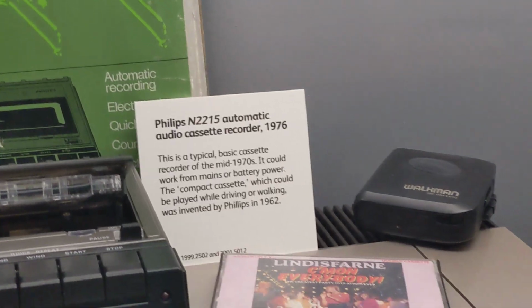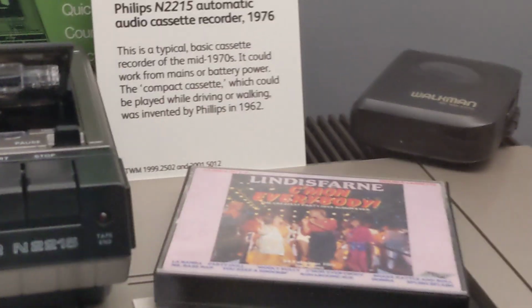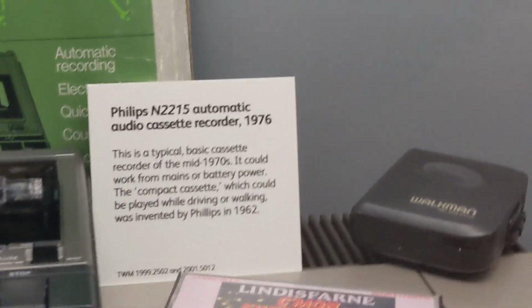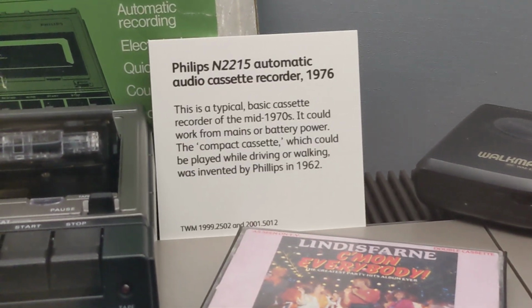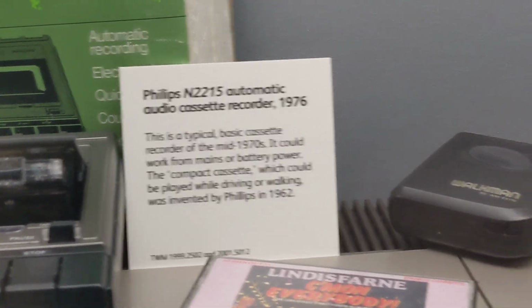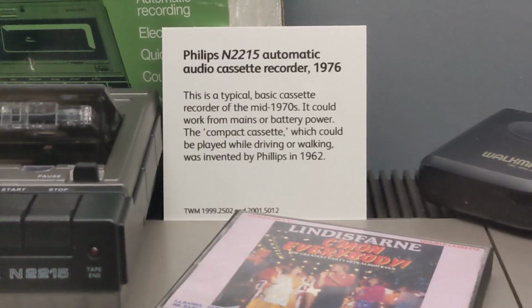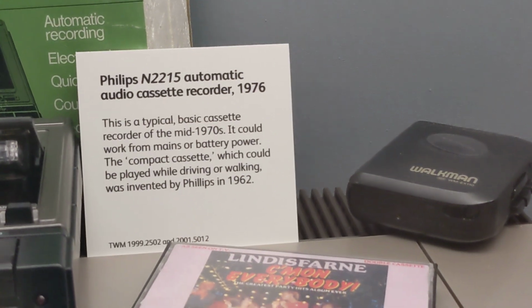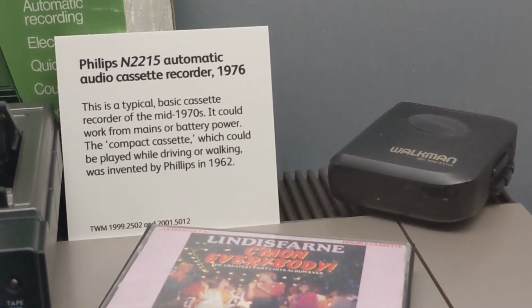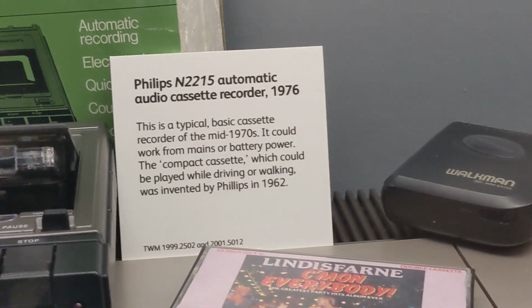Philips 22 AH 215 automatic audio cassette recorder, 1976, which is a typical basic cassette recorder of the mid 1970s. It could work from mains or battery power. A compact cassette which could be played while driving or walking was invented by Philips in 1962.